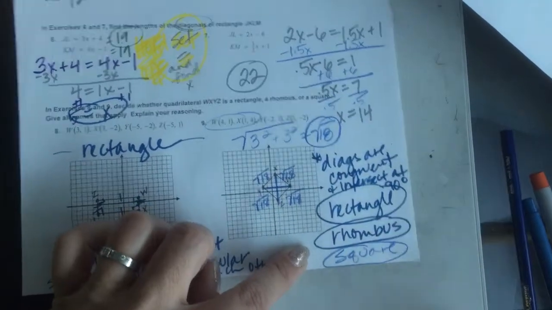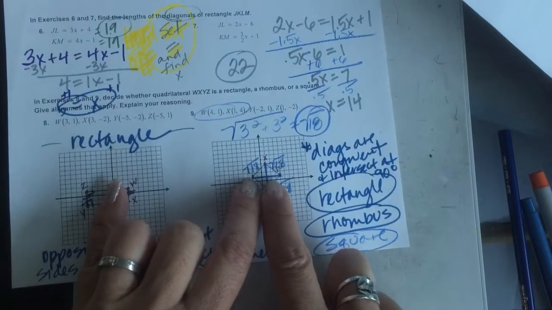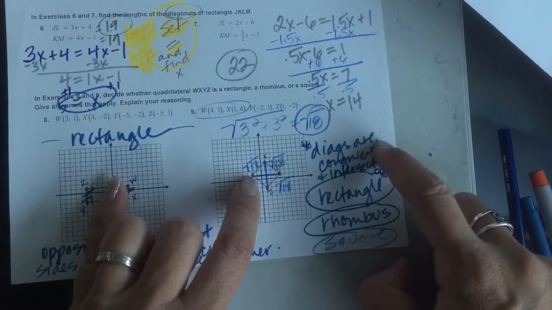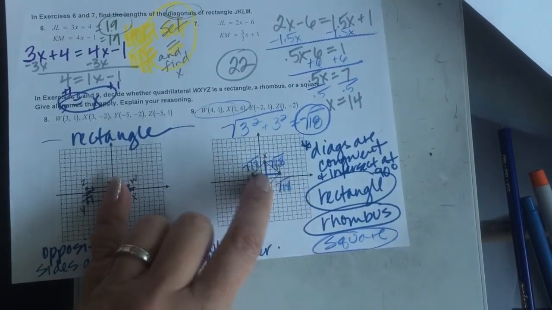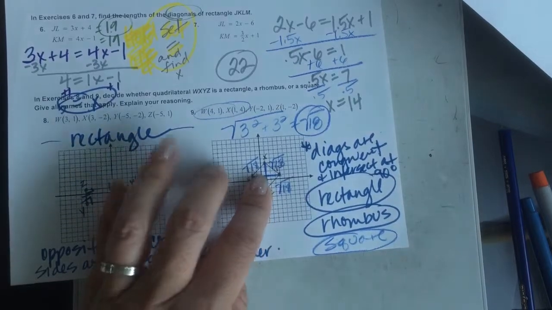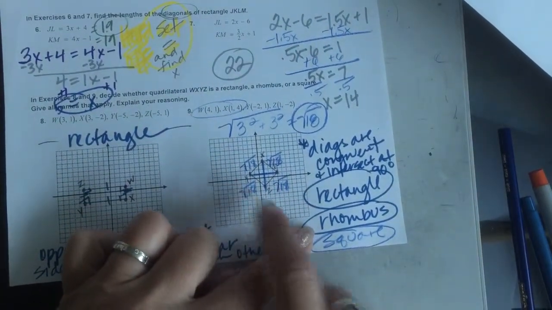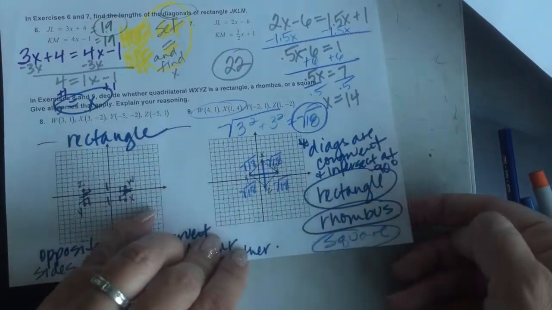So I did a lot in that one. I started out by looking at the horizontal and vertical lines for the diagonals being congruent. That was a theorem that went along with rectangles. That's why I picked that name. The diagonals intersected at 90 degrees. That was a theorem that went along with rhombuses, so I was able to do that. And then the distance formula told me that all the side lengths were the same, so I could call it a square too. You needed to be able to call it all three.